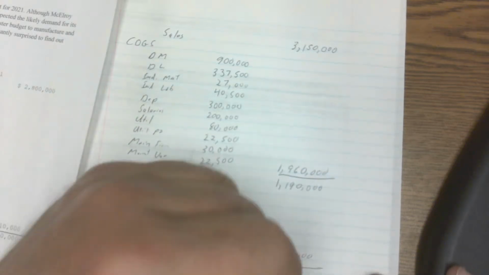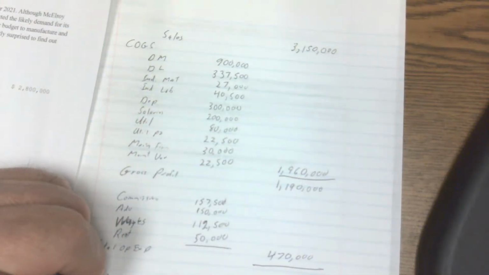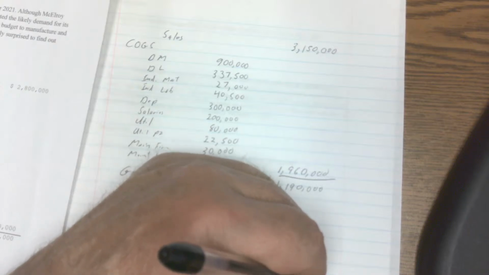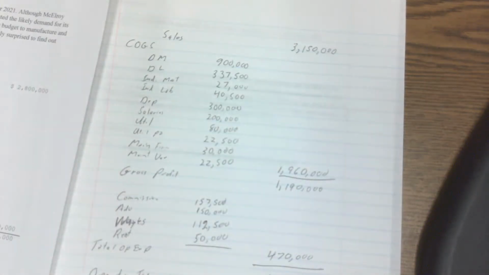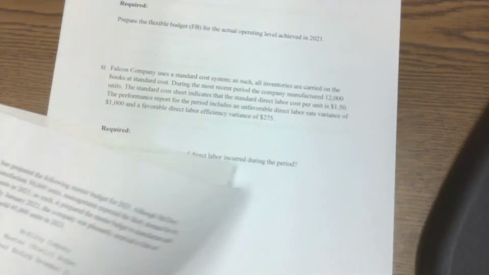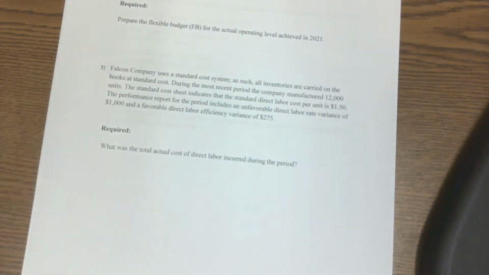Giving us operating income of 720,000. All right. So that takes care of our second problem then.